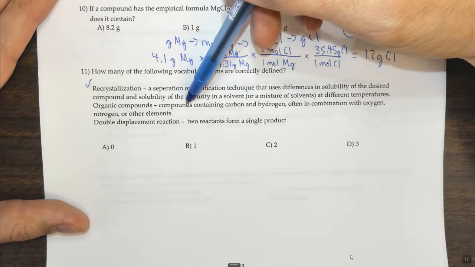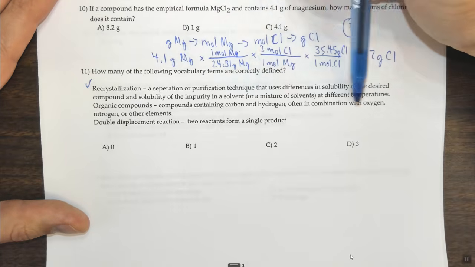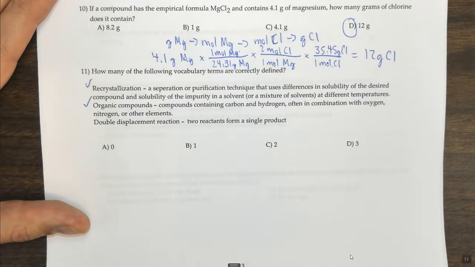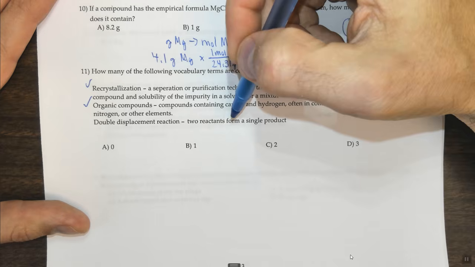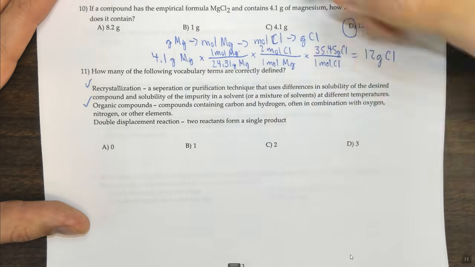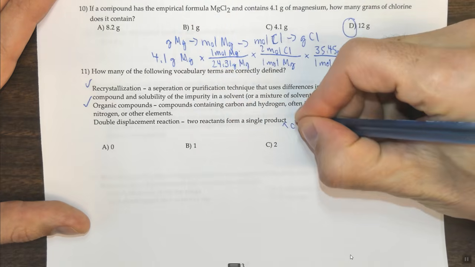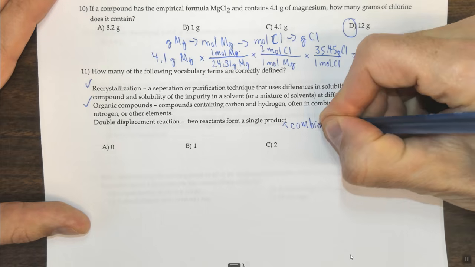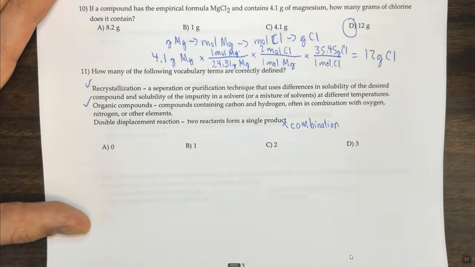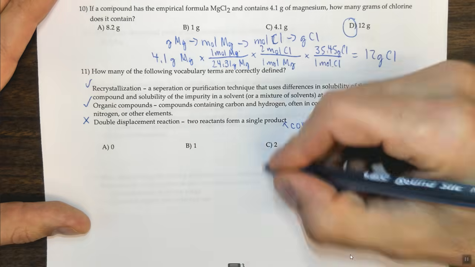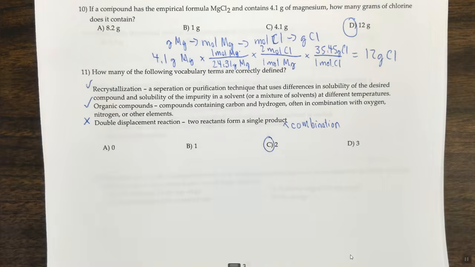Organic compounds. Compounds containing carbon, hydrogen, and often in combination with oxygen, nitrogen, and other elements. That is true. Double displacement reactions. Two reactants form a single product. From a question above, we learned that this was called a combination reaction, not called a double displacement reaction. So this is incorrect. So the answer here is 2 of these 3 are true.